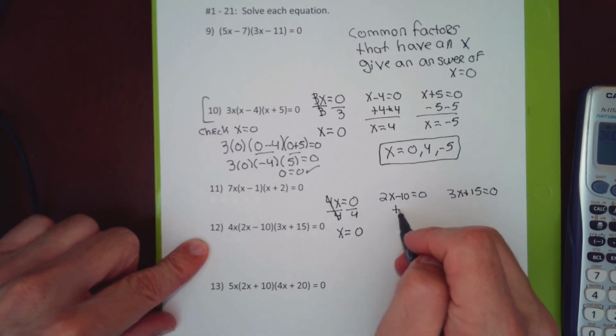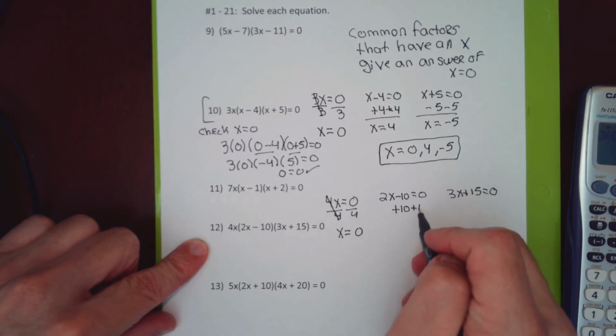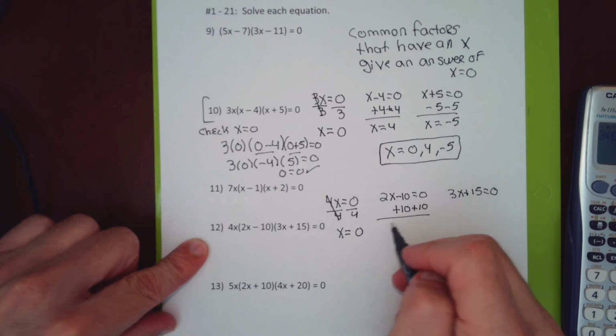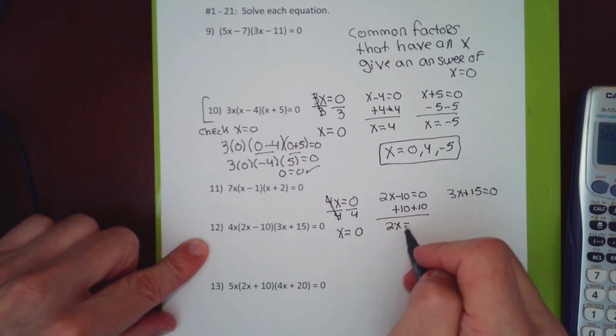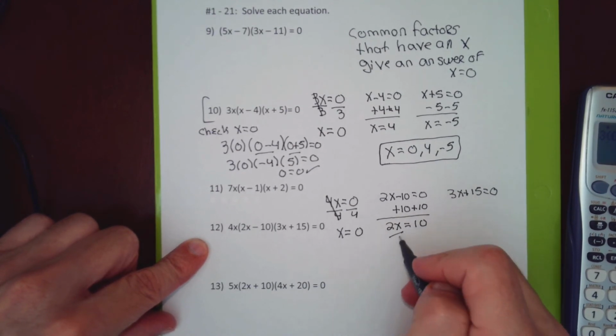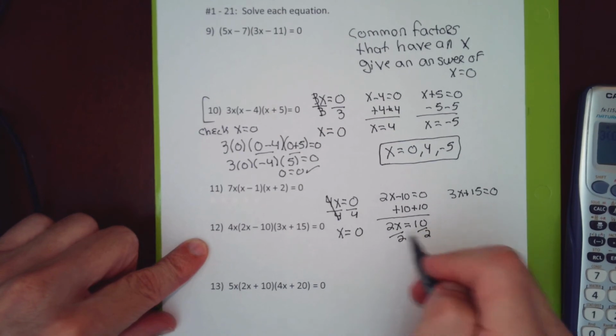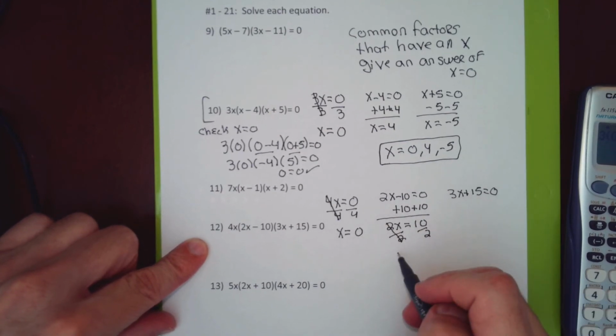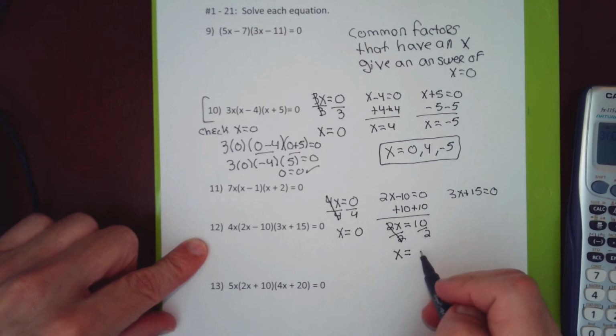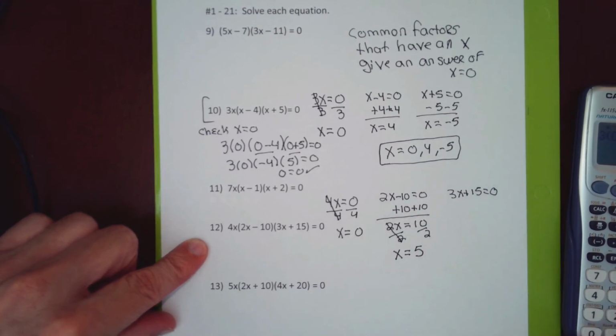The 2x minus 10, if I'm solving for x, I'm going to add the 10 and get 2x equal to 10, and then divide by 2, divide by 2. On the left-hand side, the 2's cancel, leaving me with the x. On the right-hand side, 10 divided by 2 is 5.